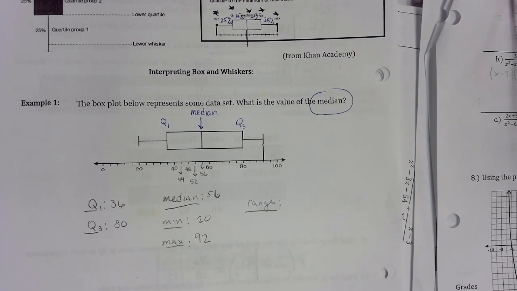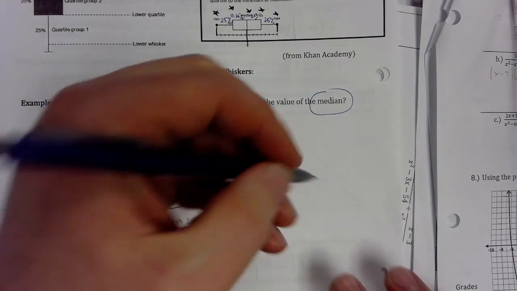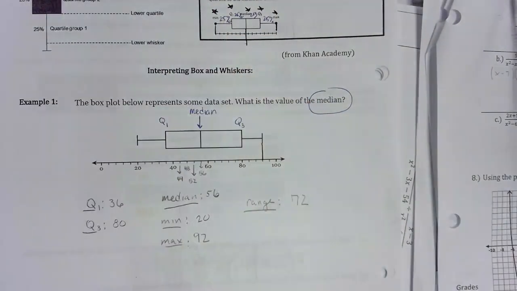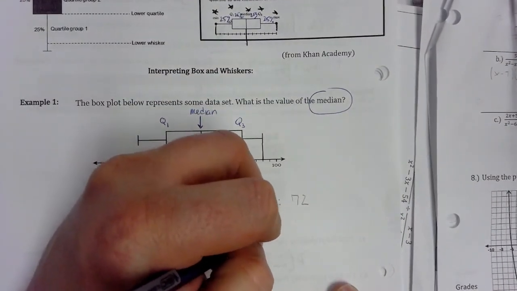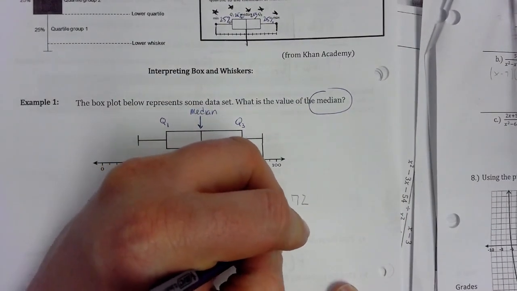But this last one, this is one that you may not have seen. Instead of just talking about the range, what if I said it's an interquartile range? So what do you think, or what 2 numbers do you think I'd have to subtract, because it does say range? What 2 numbers would I have to subtract for an interquartile range?